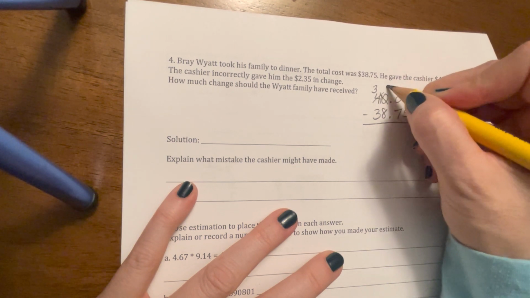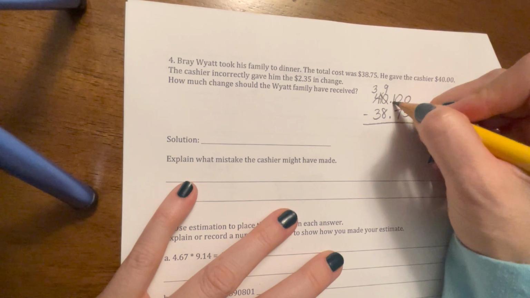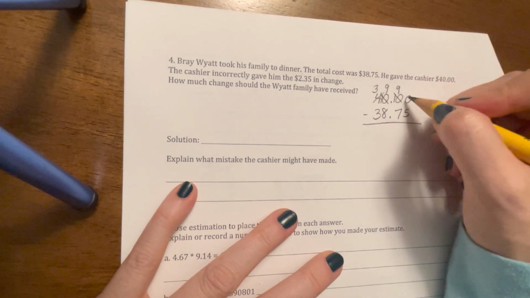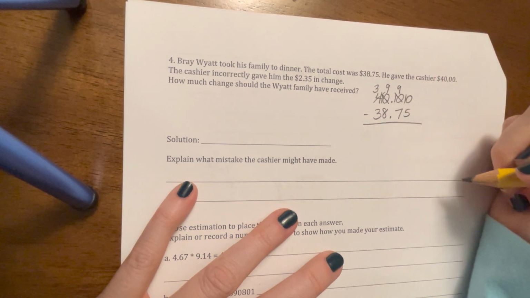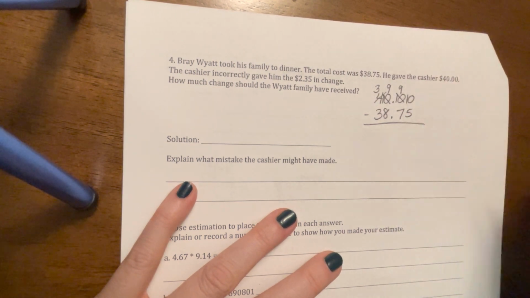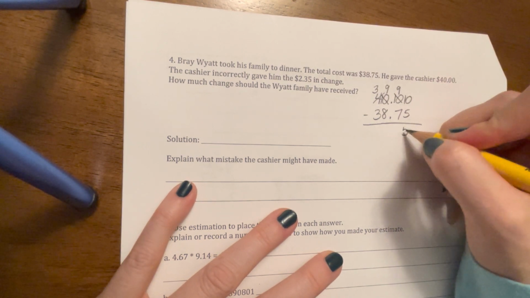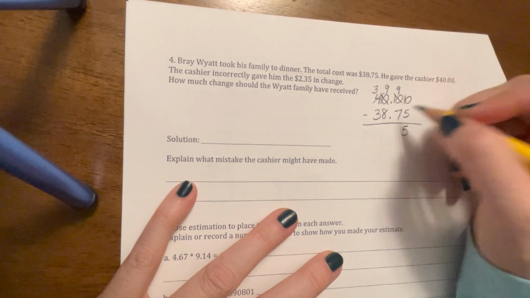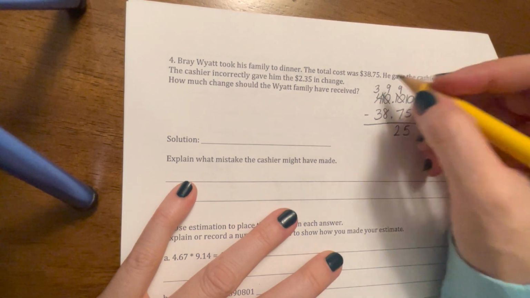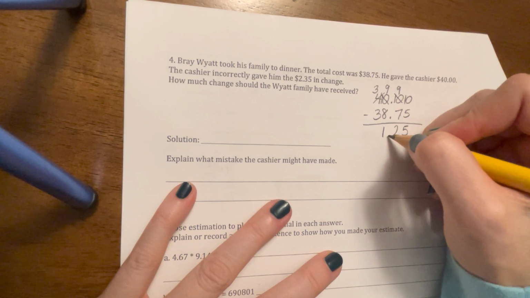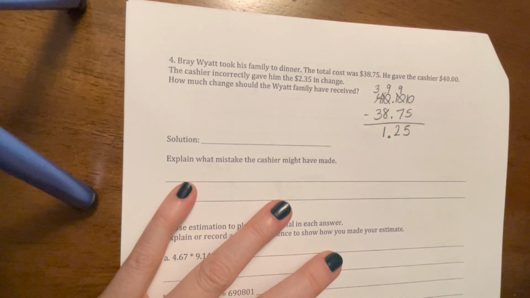And we borrow from that, becomes a 9. This is a 10 now. We borrow from that. That's a 9. And now we have a 10 in our hundredths place, and we can subtract 10 minus 5. Gives me 5. 9 minus 7 gives me 2. 9 minus 8 gives me 1. With subtraction, just drop your decimal straight down.